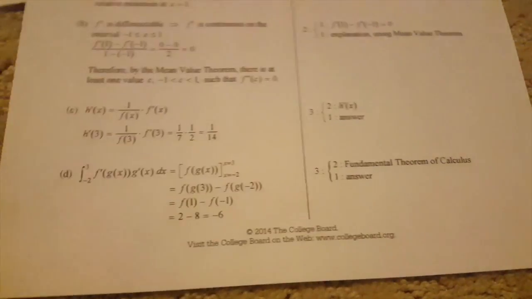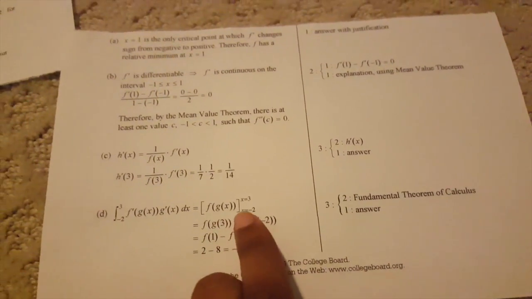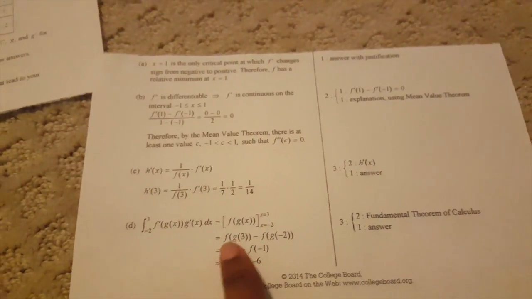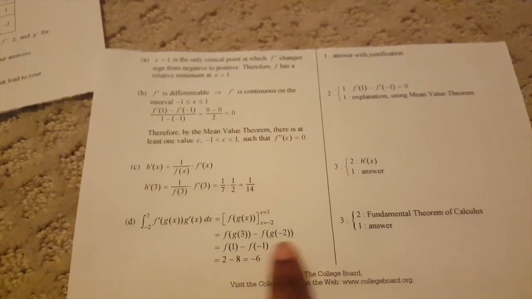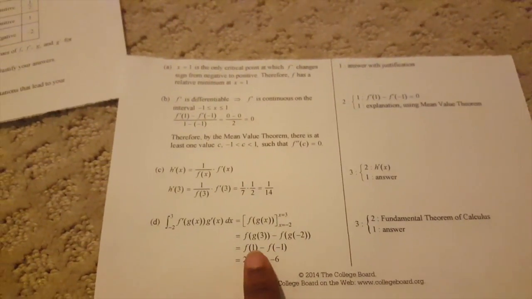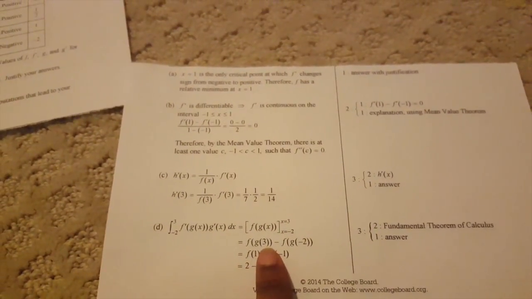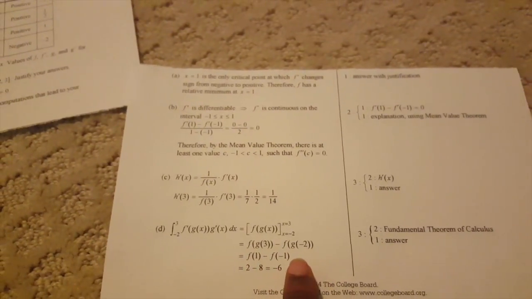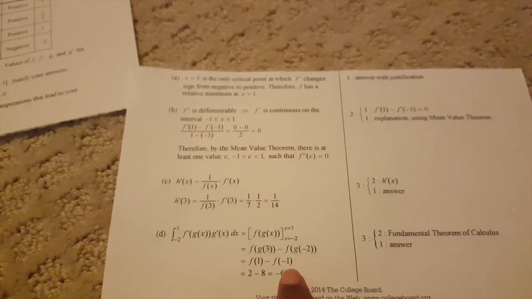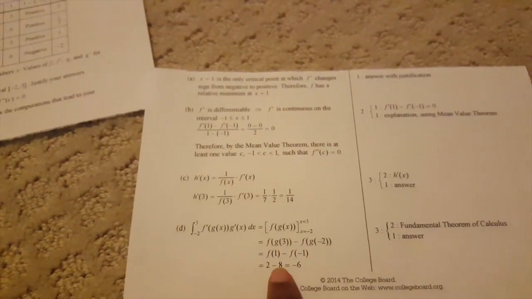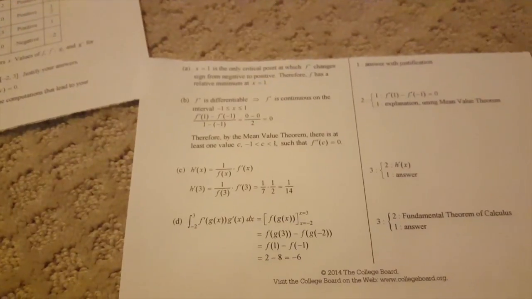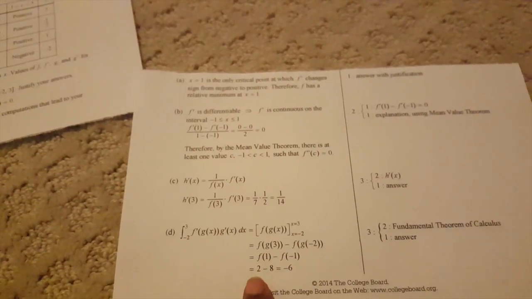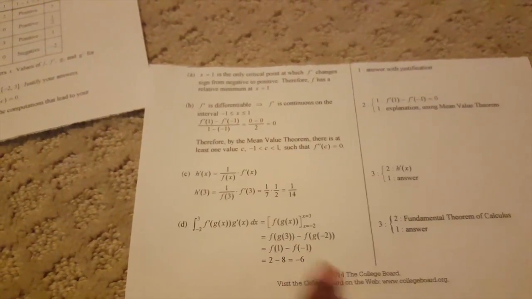So all we need to do is plug in the values of -2 and 3 into f of g of x, and we get f of g of 3 minus f of g of -2, and that gets us f of 1 minus f of -1, because g of 3, as given in the table above, is 1, and g of -2, as given in the table in the question, is -1. And f of 1 and f of -1 are also given, and f of 1 is 2 and f of -1 is 8, so we do 2 minus 8, and that gives us -6.